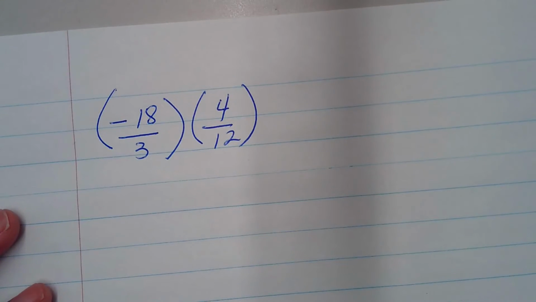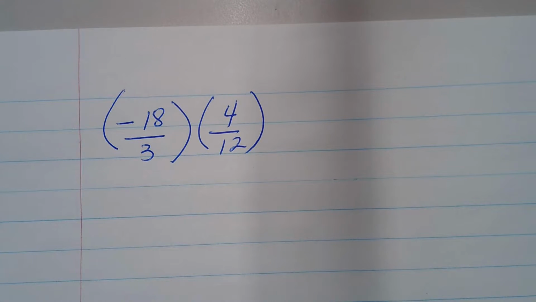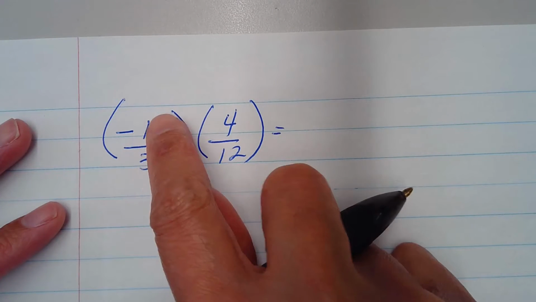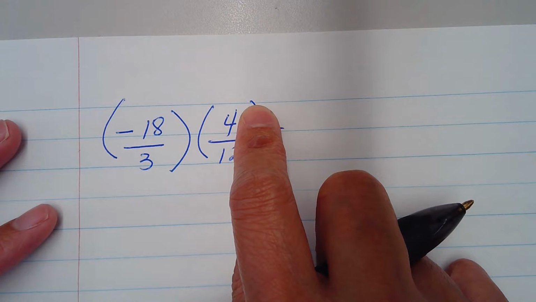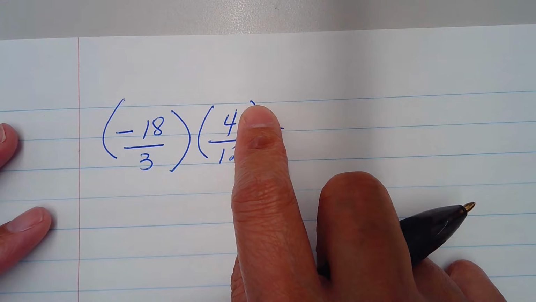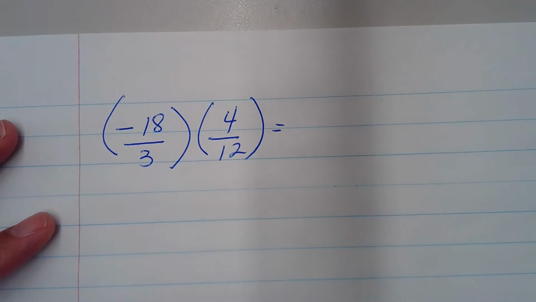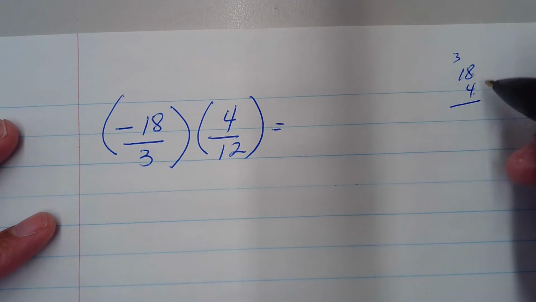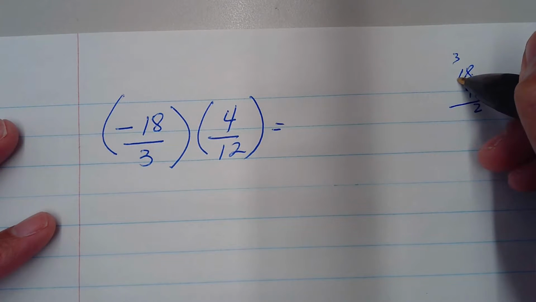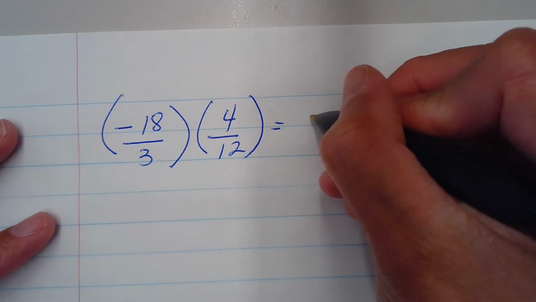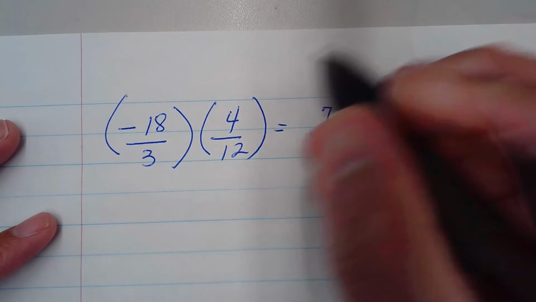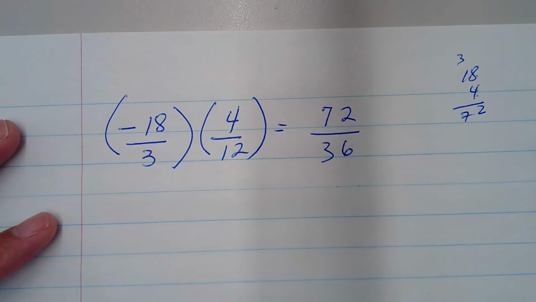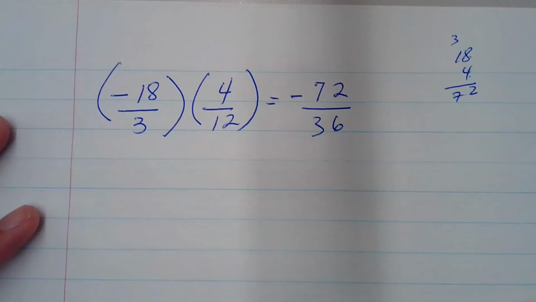Okay, so this is letter D, different way. What can I do? I can multiply numerator times numerator. Well, that's going to cause me some issues, right? Because 18 times 4 is 72. So this is going to be 72 over 36, and it's negative.